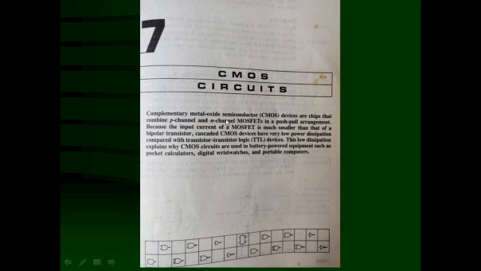Complementary metal oxide semiconductor, CMOS, devices are chips that combine P channel and N channel MOSFETs in a push-pull arrangement. Because the input current of the MOSFET is much smaller than that of a bipolar transistor, almost 0, in nanoamperes, cascaded CMOS devices have very low power dissipation compared with the TTL logic families.